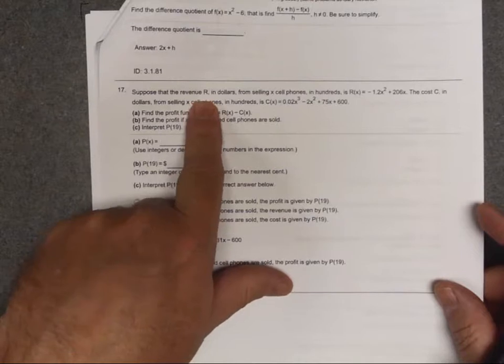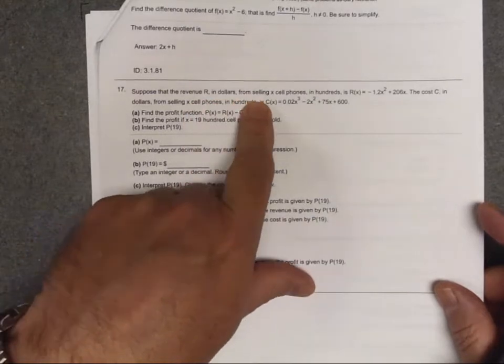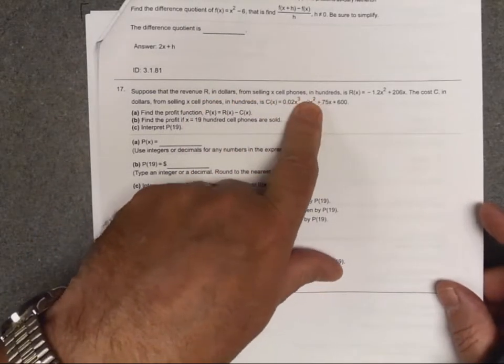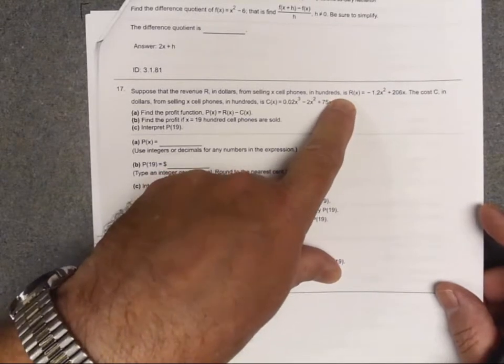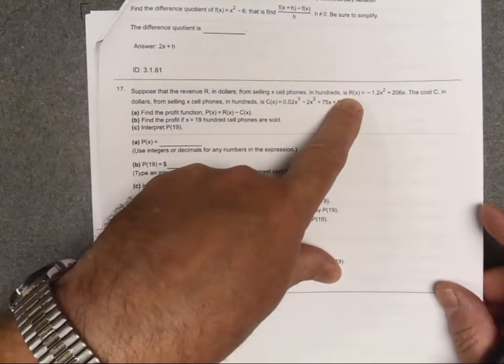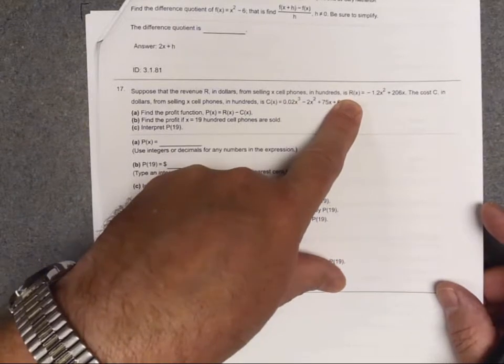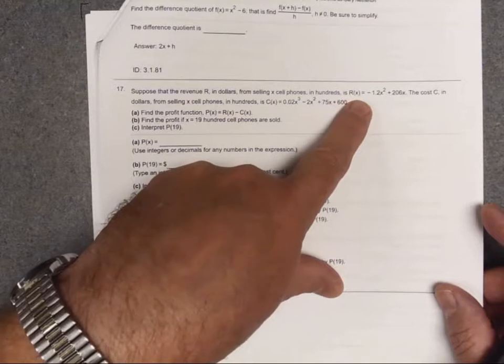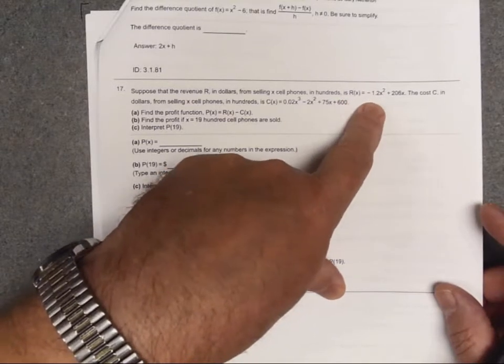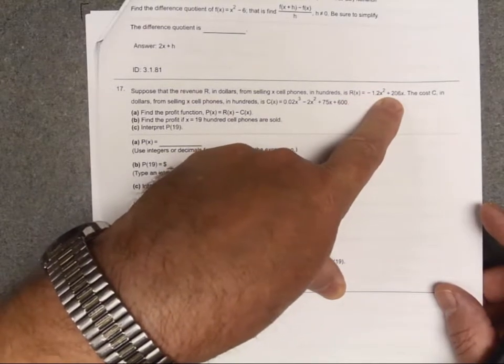Suppose that the revenue R in dollars from selling X cell phones in hundreds is R of X. Once again, here's function notation. So in this case, our equation is big R, and it's basically saying we're going to use the variable X. So R of X equals negative 1.2 x squared plus 206x.